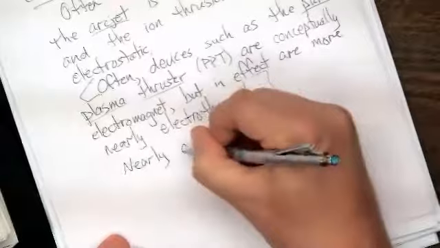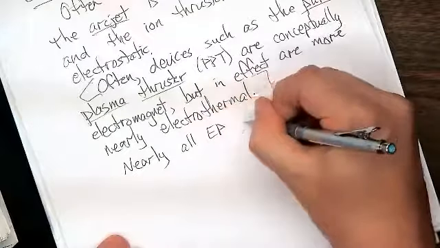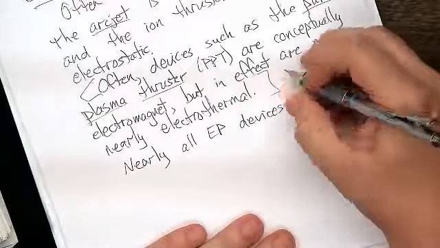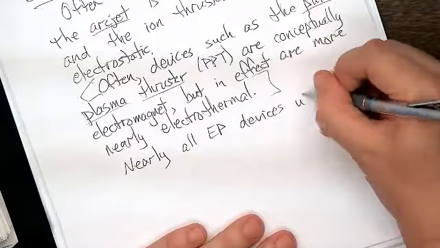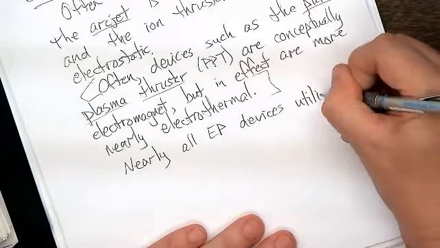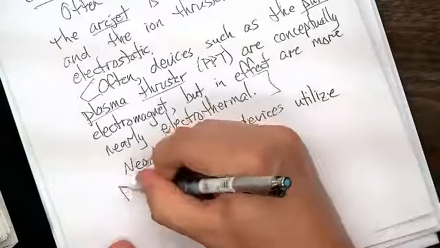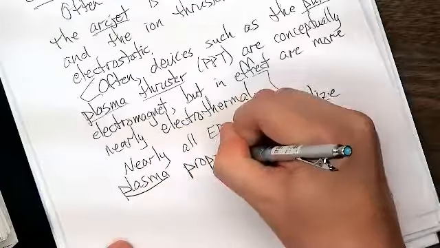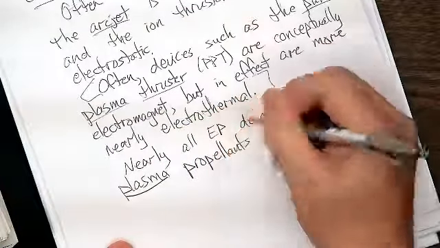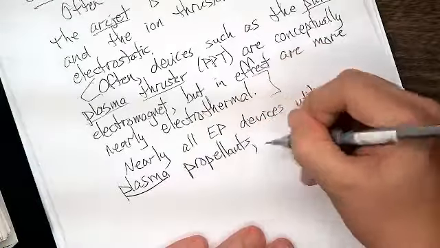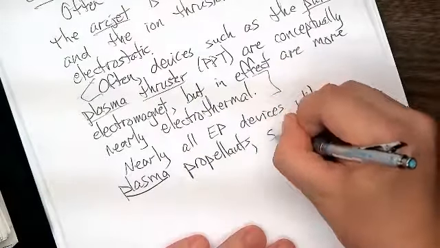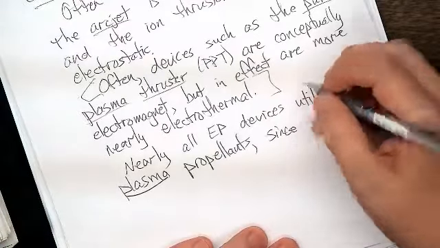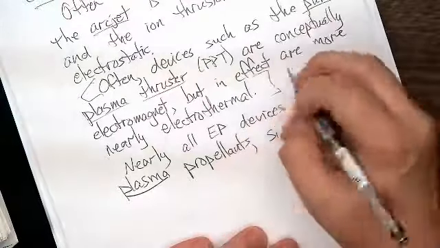Okay, nearly all EP devices utilize plasma propellants, since electromagnetic interactions with gases are only strong when the gas is ionized.